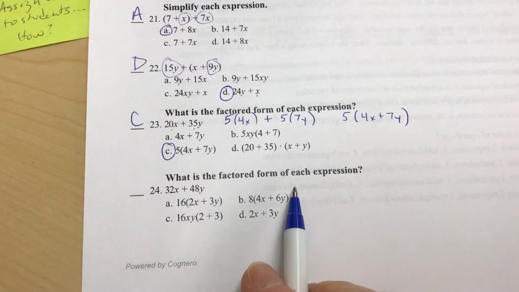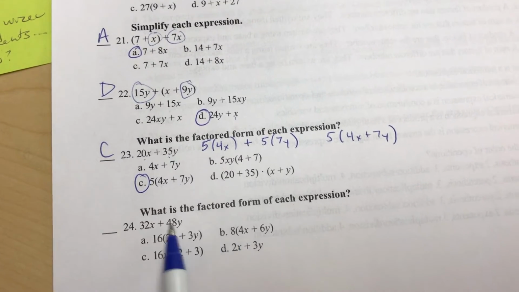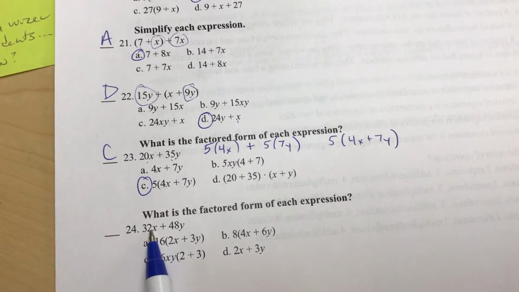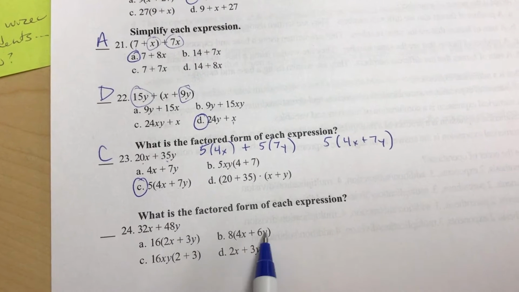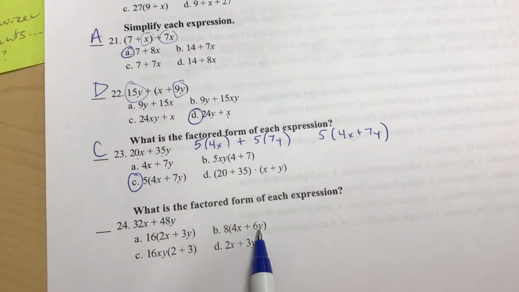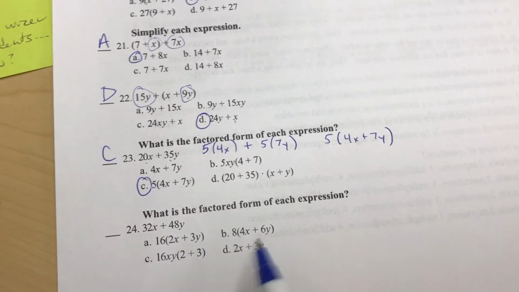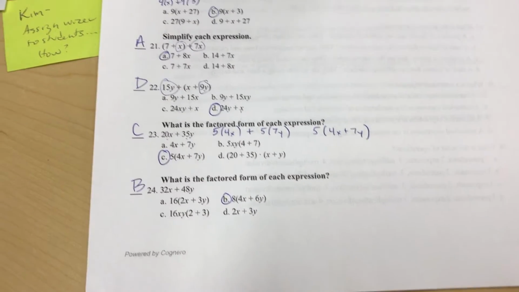And then the factored form of this expression, let's see, it's looking like 8, right? 32 divided by 8 is 4. 48 divided by 8 is 6. So 8 times 4 is 32. 8 times 6 is 48. So it has to be B. All right.